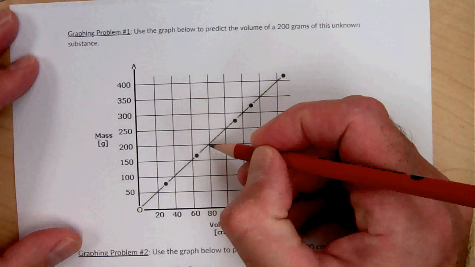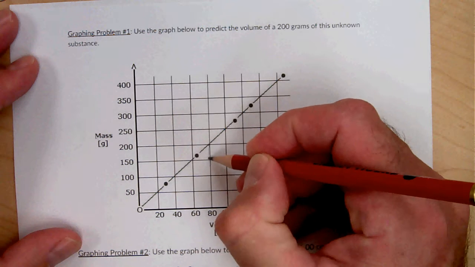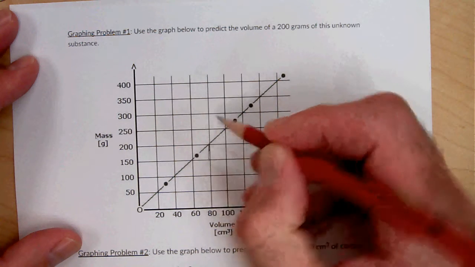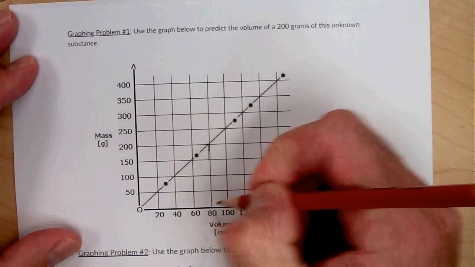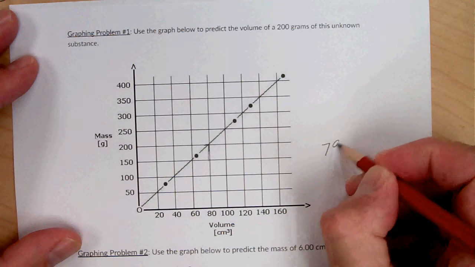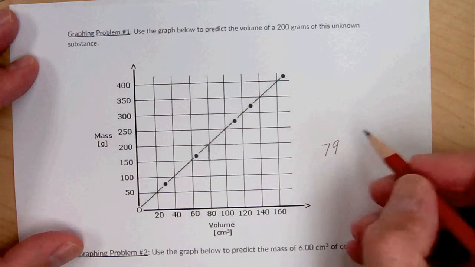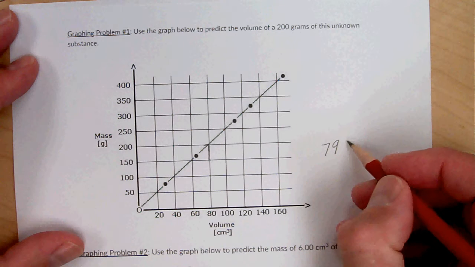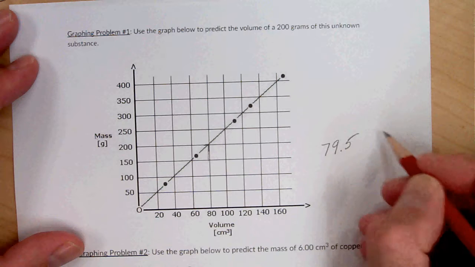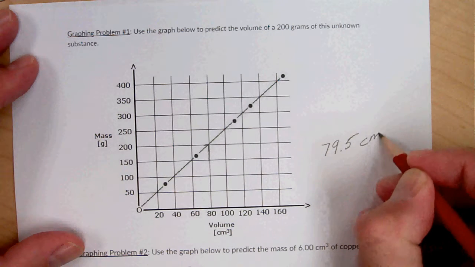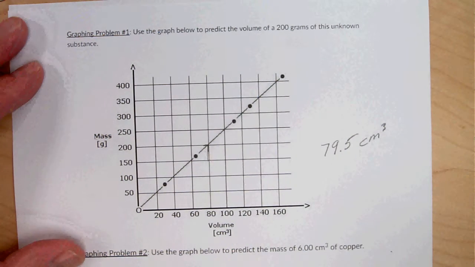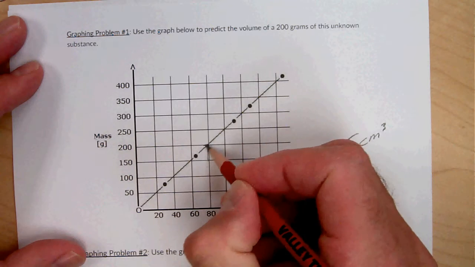And you can see I'm just going to go straight down from here. I'm just to the right of the 80 line. So 79.5 maybe cubic centimeters at that point right there.